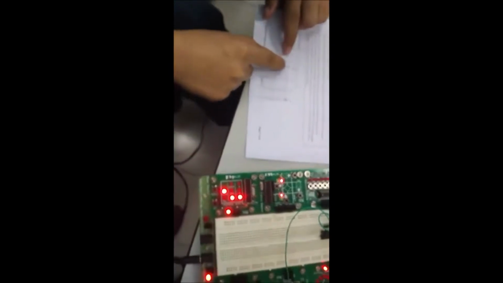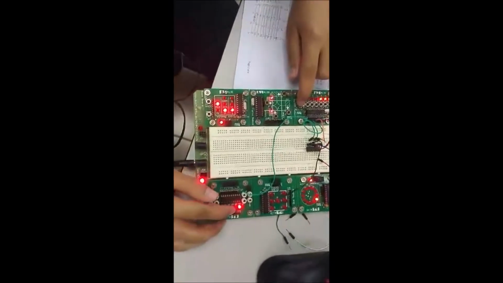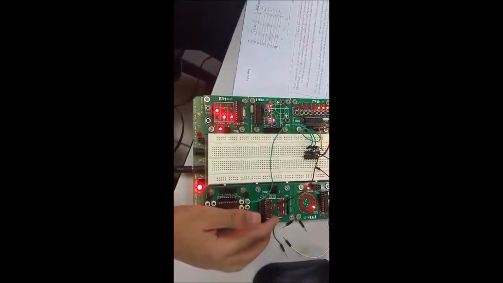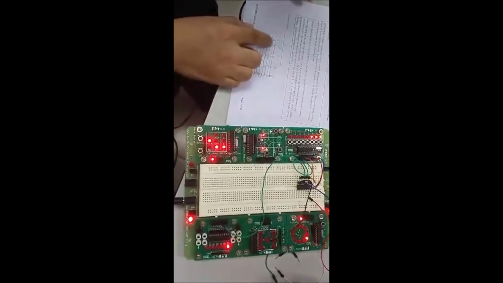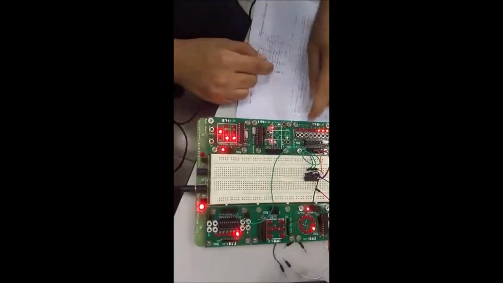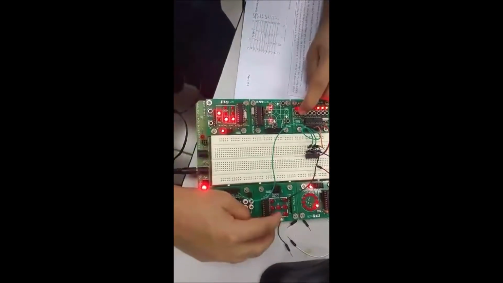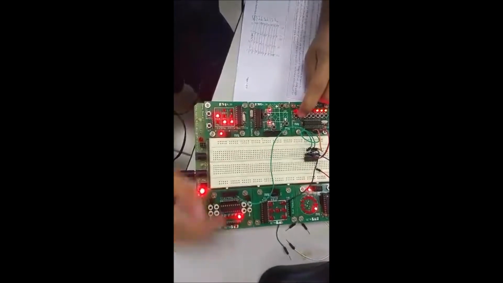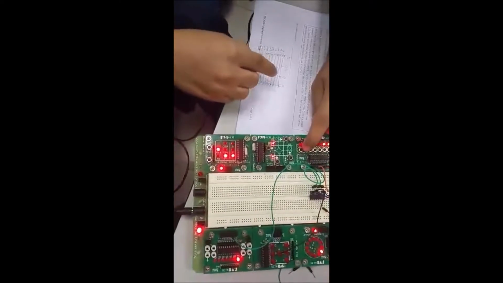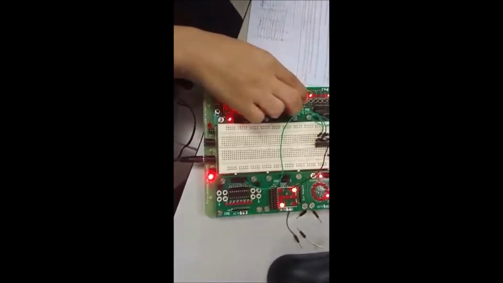So now we have LL, which is D is low and clock is low. If both 2 and 3 are low, the Q naught should be high and the die module should be low, which is the Q. If we set the D to high and clock to low, we should get Q low and Q naught high. So if we set this one to high, we get Q low and Q naught high, which is correct. Now if we check that it is high, we should get Q high and Q naught low. So Q high and Q naught low, which is right.